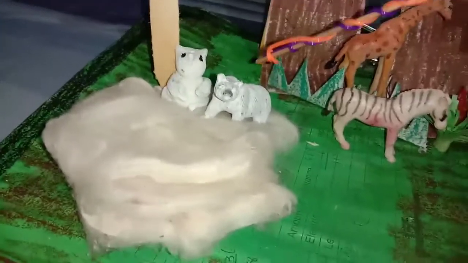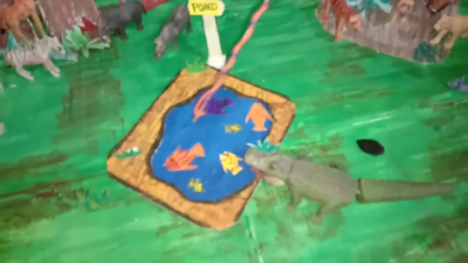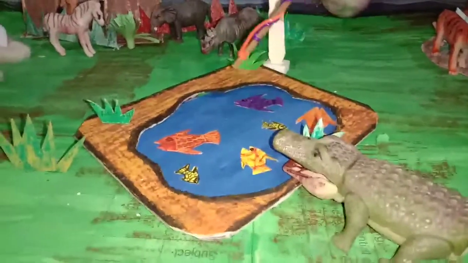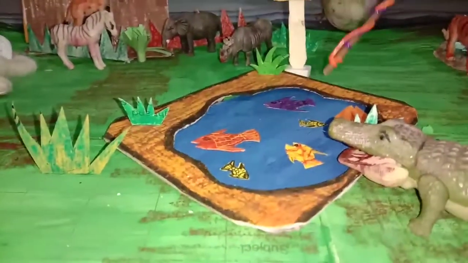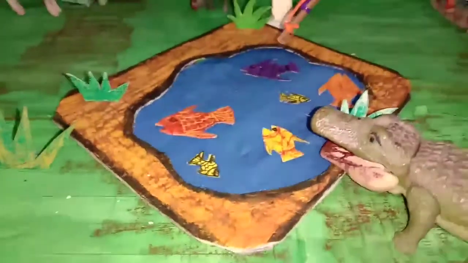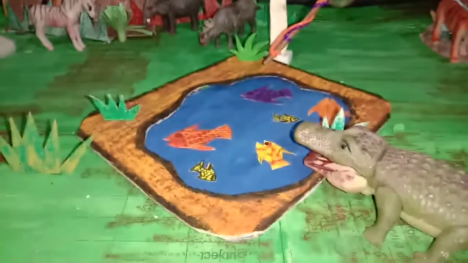Now we have to move to another natural home of animals, that is the pond, children. Here in this pond you can see fish and small creatures. These fishes are also found in other water bodies like rivers, oceans and lakes.